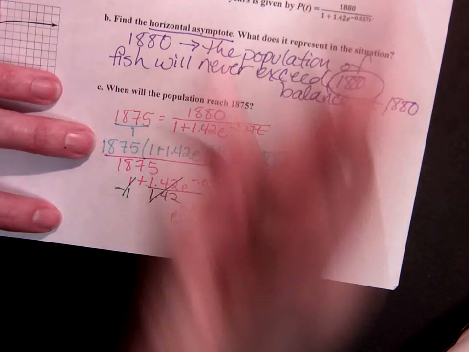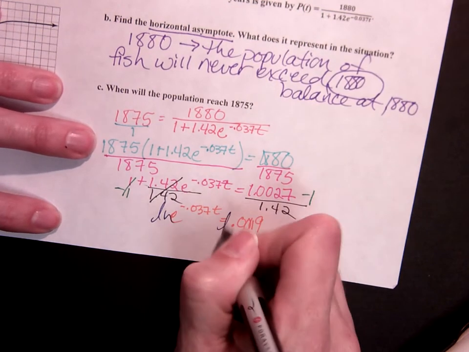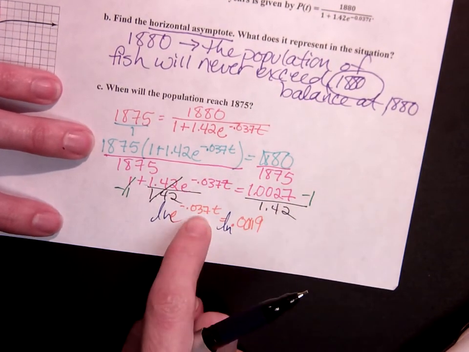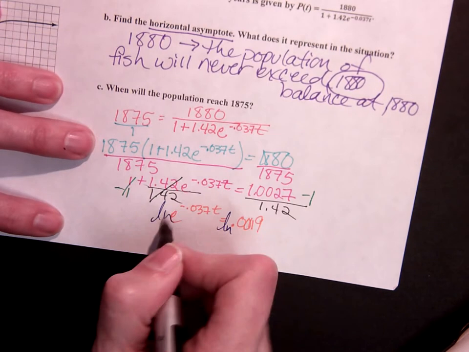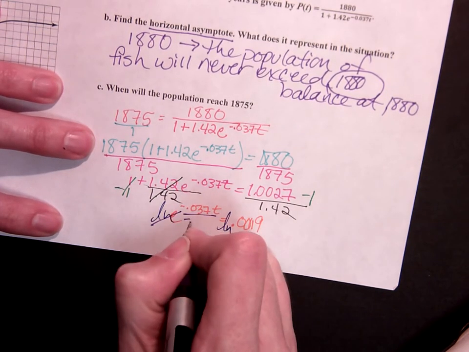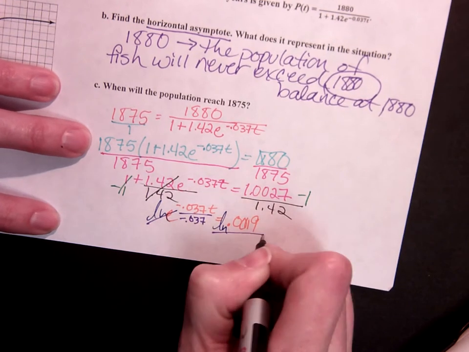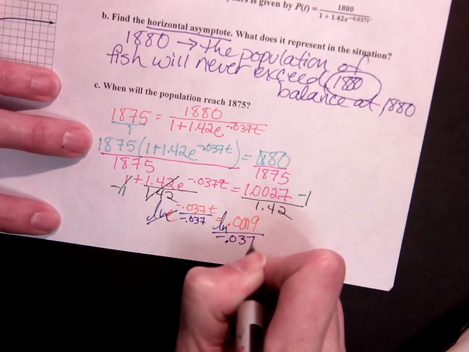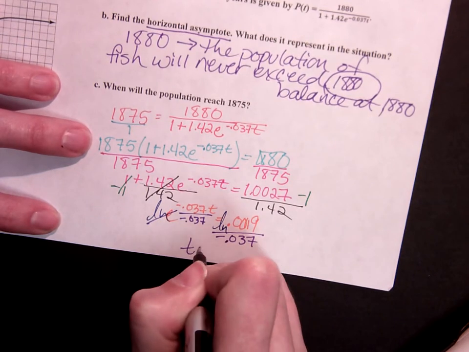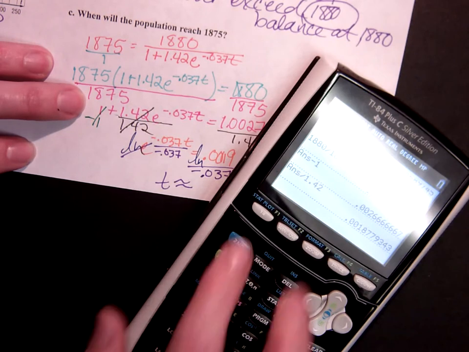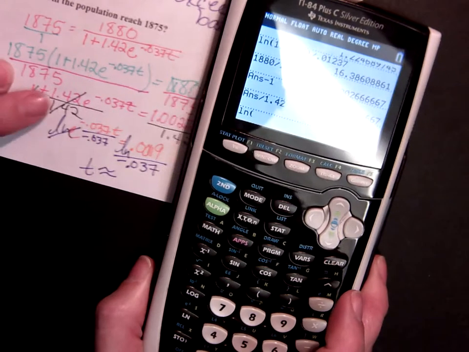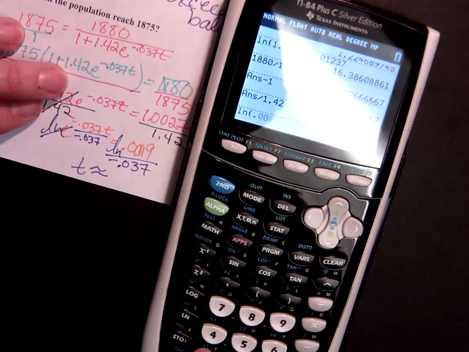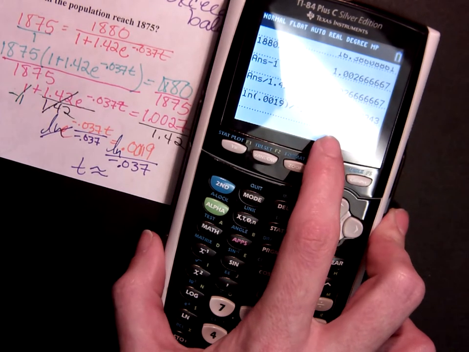Take the natural log. And then at this point, you can already see coming that we're going to divide by this negative 0.037 to get t approximately equals the natural log of 0.0019 divided by negative 0.037, 169.3487.